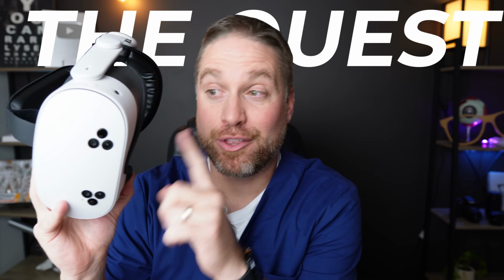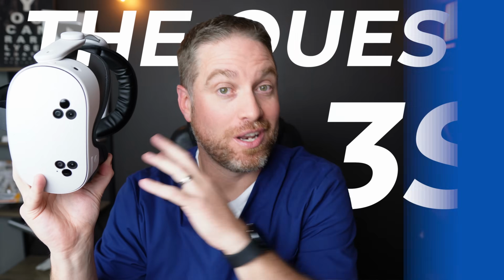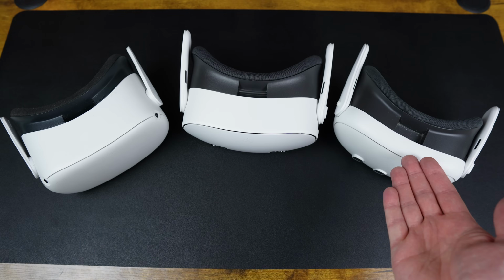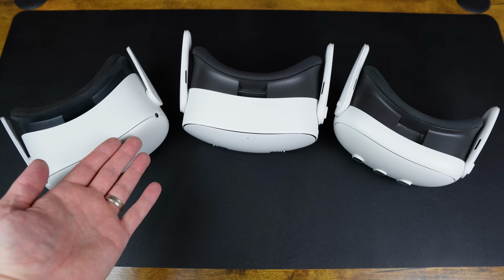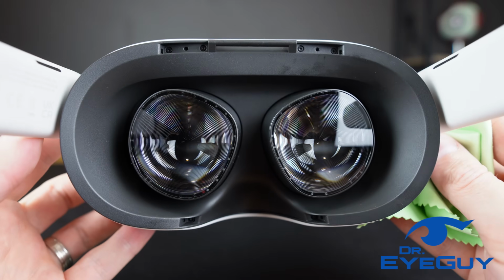So where does the Quest 3S fit on the blur scale? How does it compare to the Quest 3? How does it compare to the Quest 2? Does the blur kick it out of the running of actually getting this device? And is there anything you can actually do to make the blur better? Can you make this clearer?